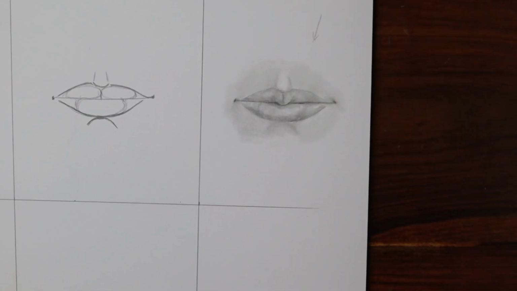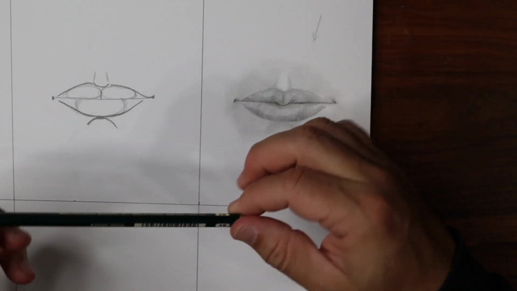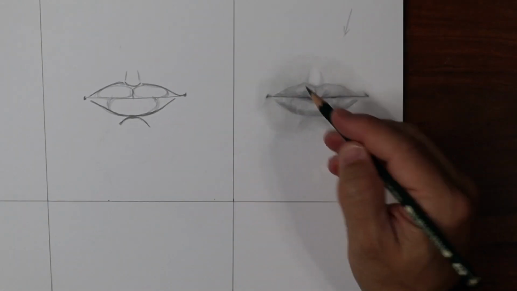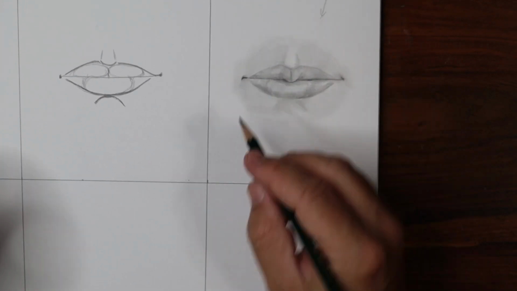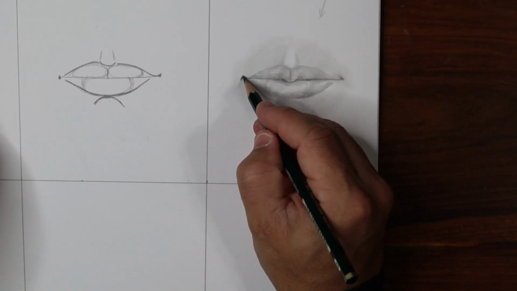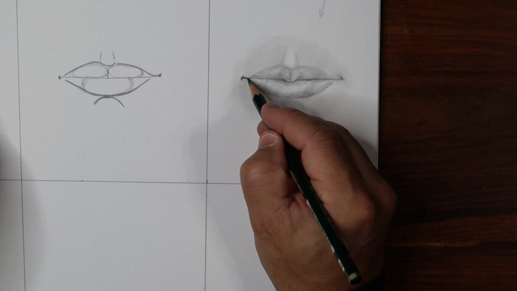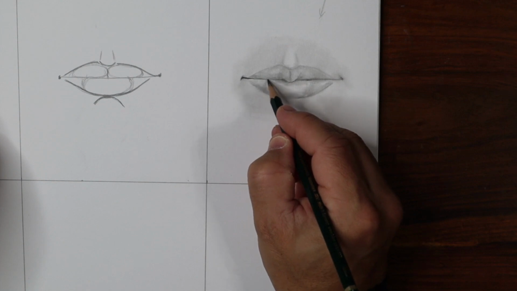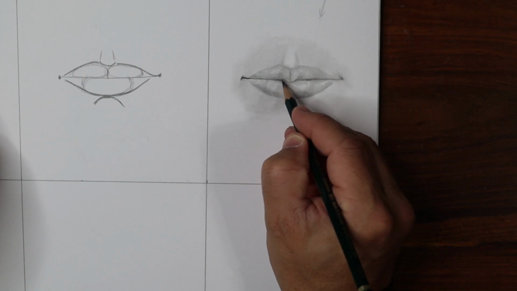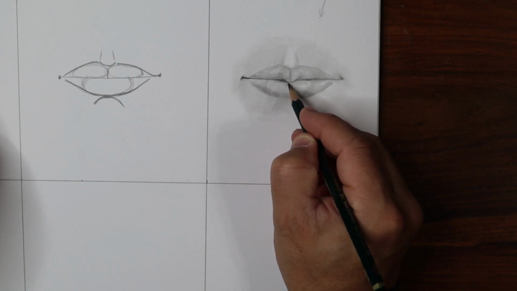I'm going to grab a little bit of a darker pencil. This is a 4B, and I'm going to go for just touches of darker areas, just very soft. A little more at the edges so I can highlight that shadow underneath, a little bit rounder, a little bit of cast shadow.